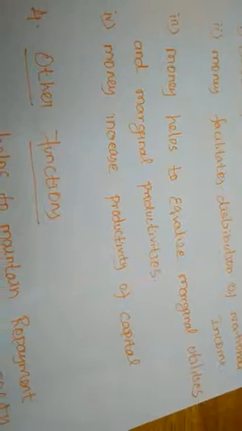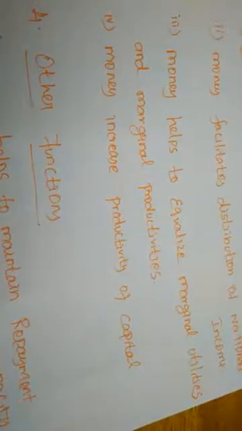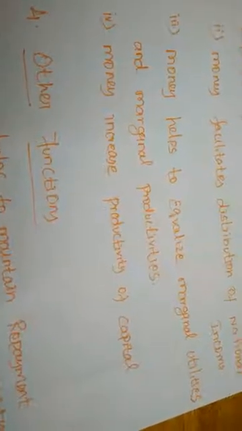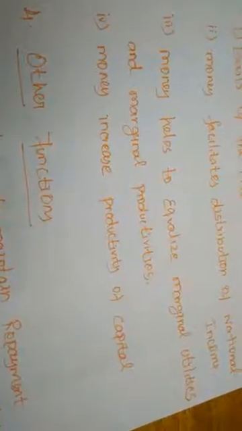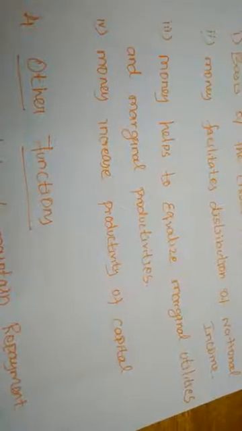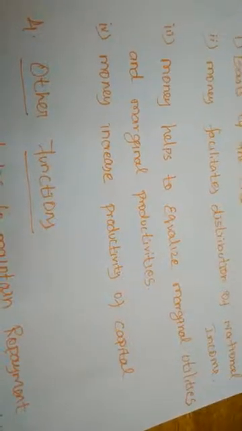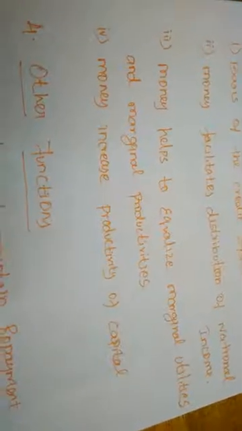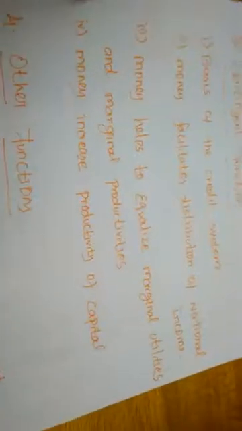So how can we calculate the satisfaction? When there is no value of money, we are not able to measure the satisfaction. But now the value of a commodity is measured in the form of money, so we can easily understand and come to know about the satisfaction. So money helps to equalize the marginal utilities and marginal productivities also.